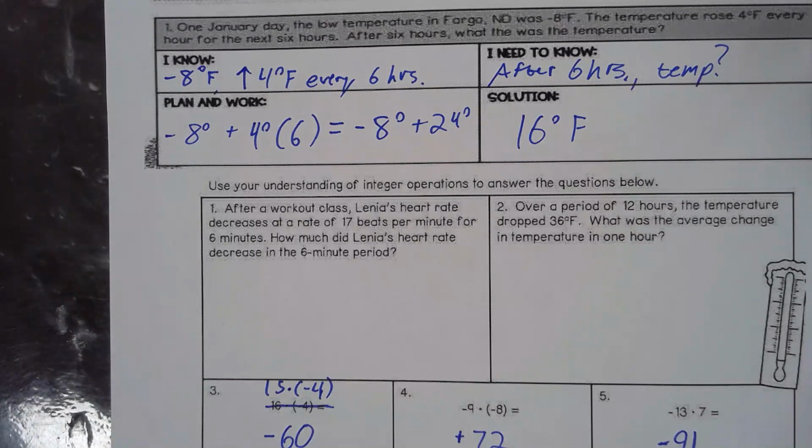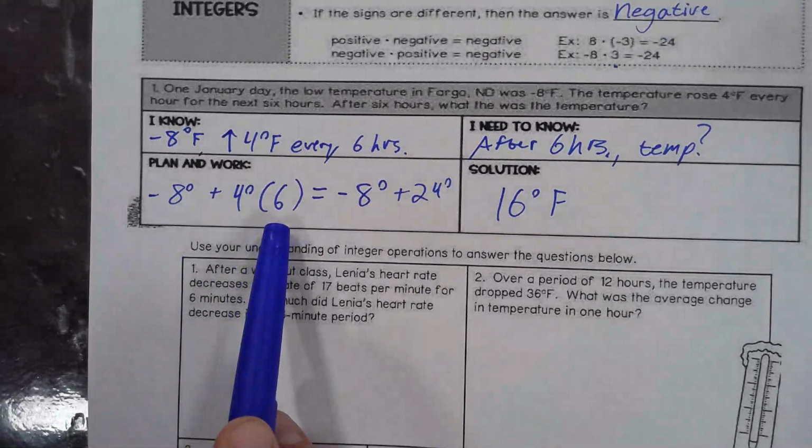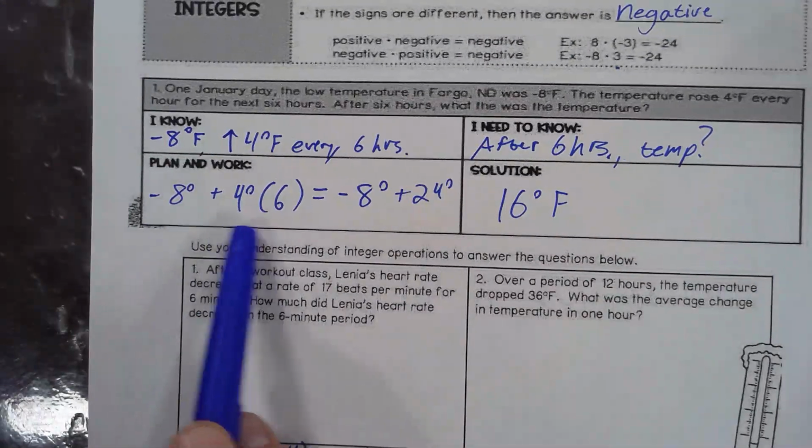Okay, so on this one, we know that it goes down by 17 every 6 minutes. So how could we figure this one out? 17 minus 6. So you're trying, that would be subtracting minutes from beats. I don't know if that would work out. Look at what we did in the last one. In the last one, we said every 6 hours, temperature increases by 4 degrees, and so we multiplied those.